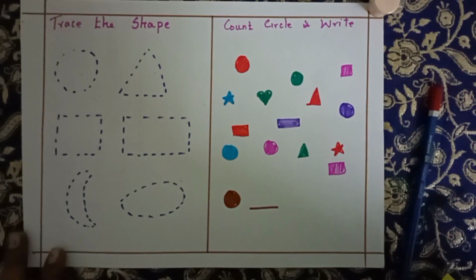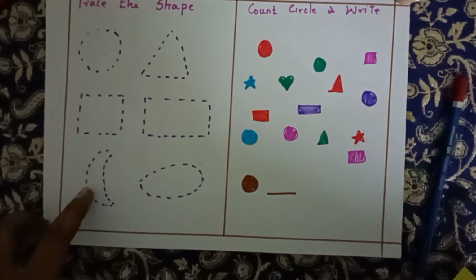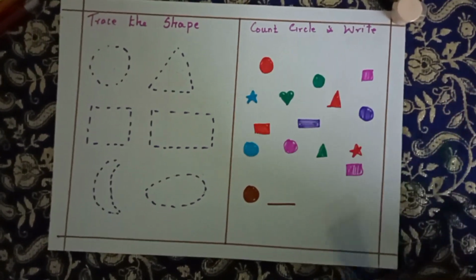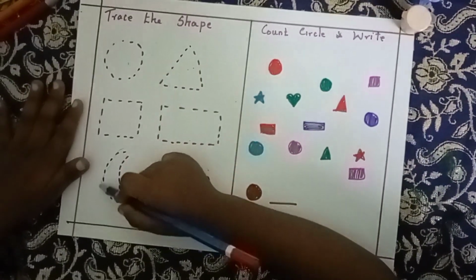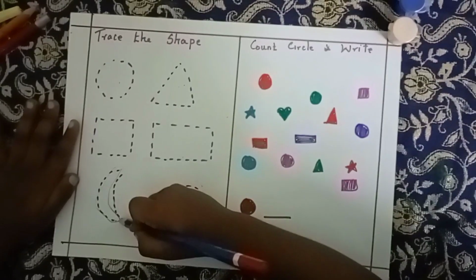Okay, next in this worksheet you have to trace all the shapes, okay, baby? Take your pencil and trace it.